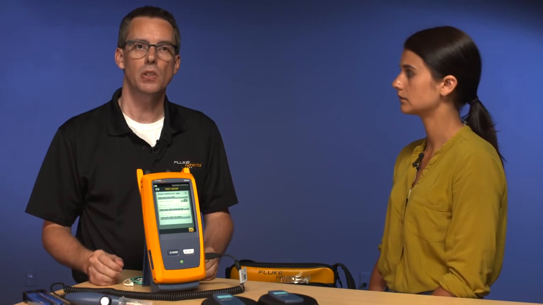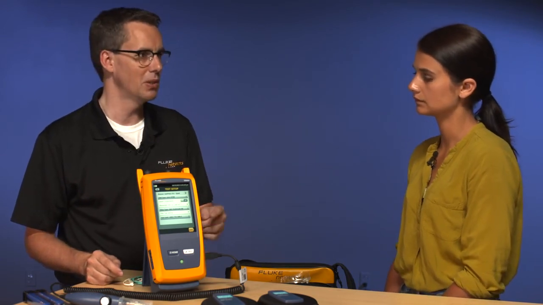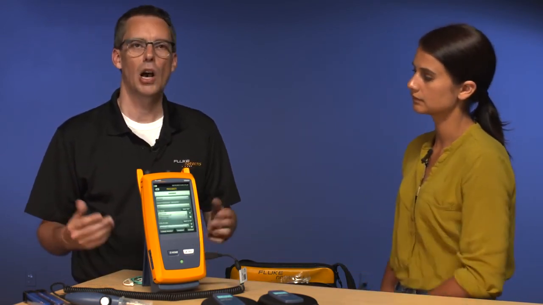So the next bit that we're going to do is do the launch compensation. But here's one little catch. Don't forget to tap the save button down here on the right-hand side. Go ahead and tap save. Otherwise, we don't save our configuration.